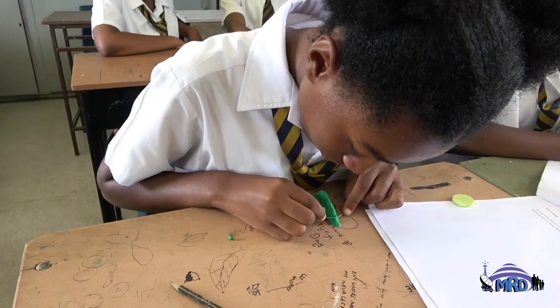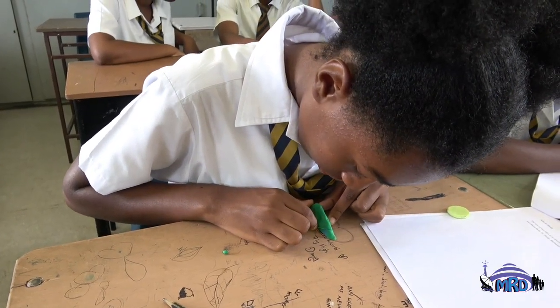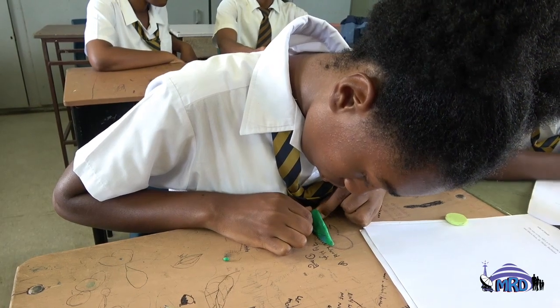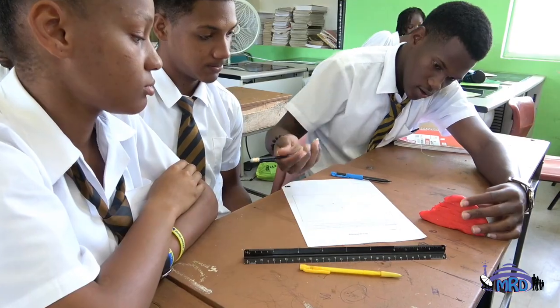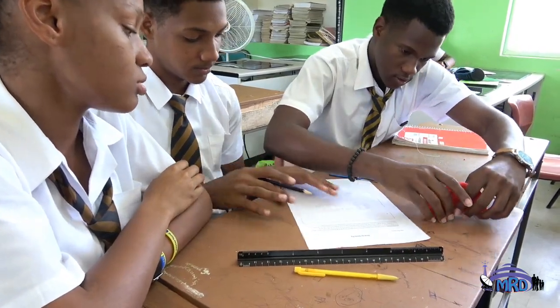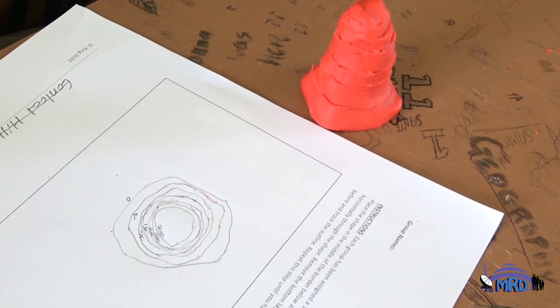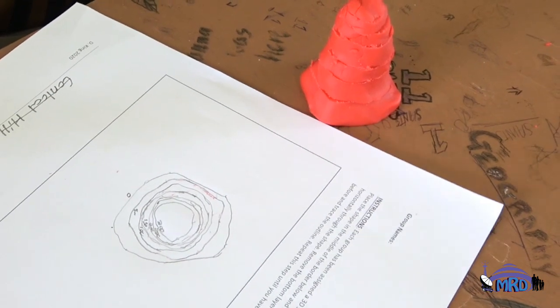So once you have the modeling clay and you shape it into the landforms that you want, then you give the students the direction to place the feature on the paper. You outline the feature and you cut through the modeling clay with the floss at equal intervals. As you do that, going up, you remove the bottom layer, put it back on the paper and make the outline. And when you get to the top, you should have the contour outline of the entire feature.